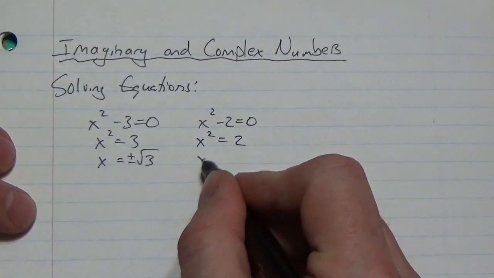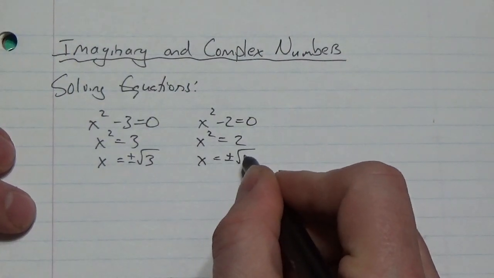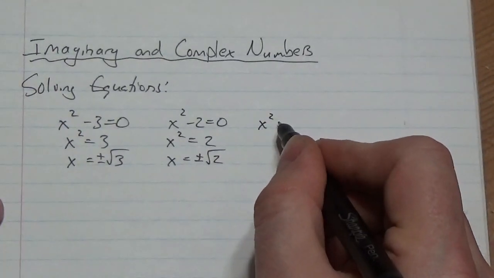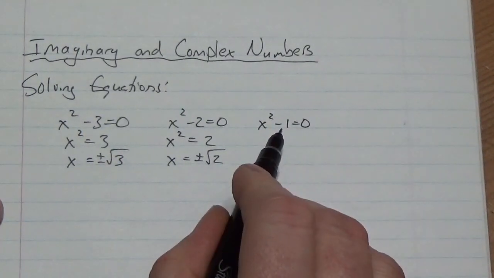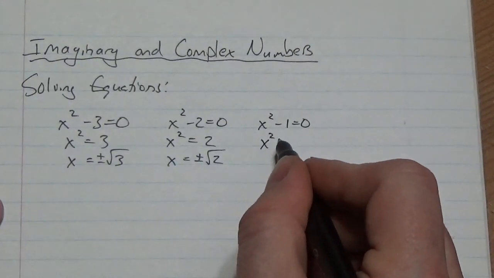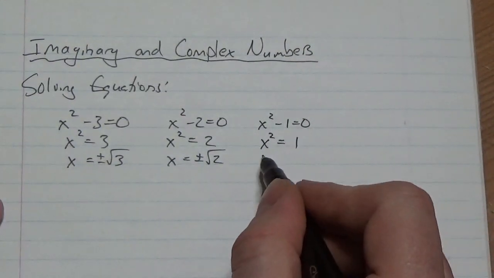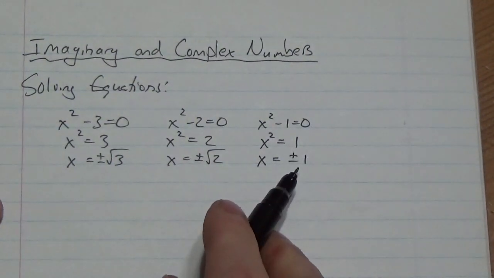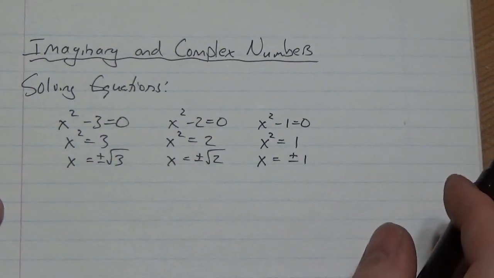If it's x squared minus 2 equals 0, same thing. x squared equals 2, so x is equal to plus or minus the square root of 2. Every once in a while, though, we'll get a number that's a perfect square. So when we get x squared equals 1, when we take the square root of both sides, we get a nice number, x equals plus or minus 1.